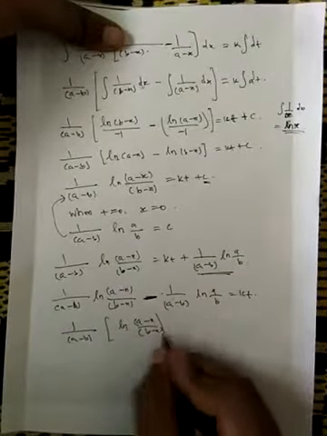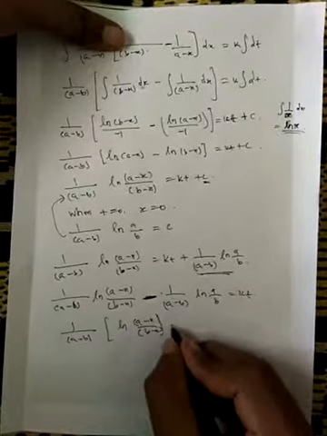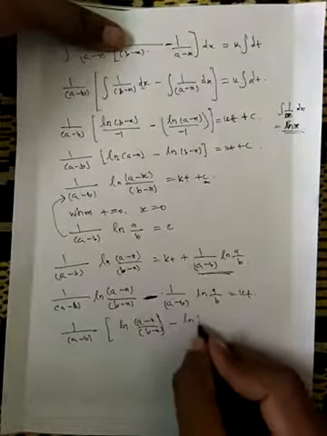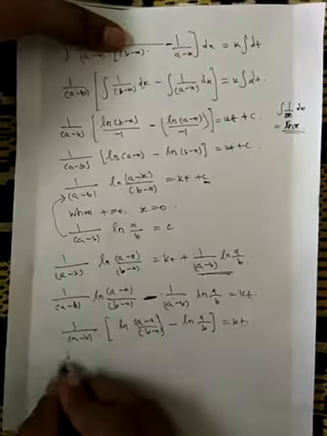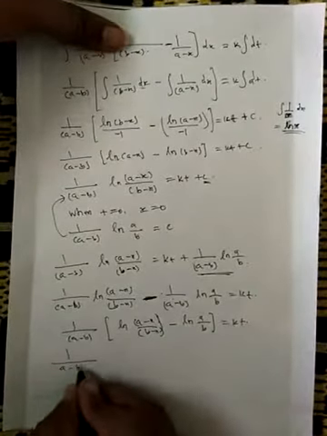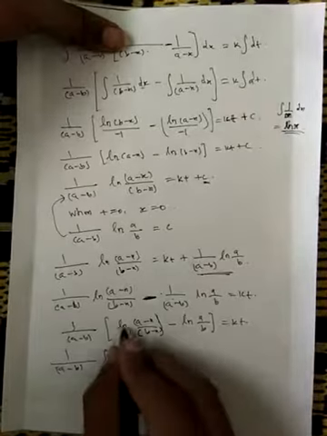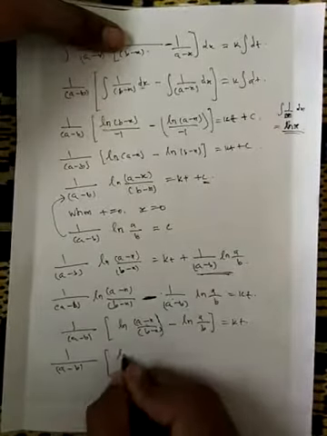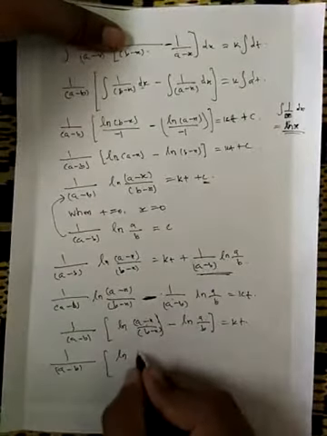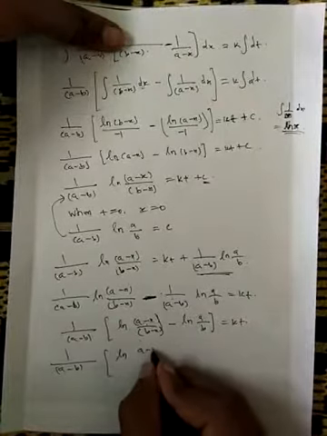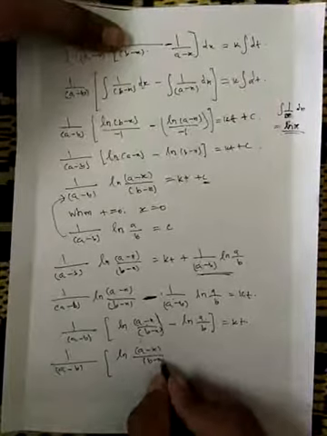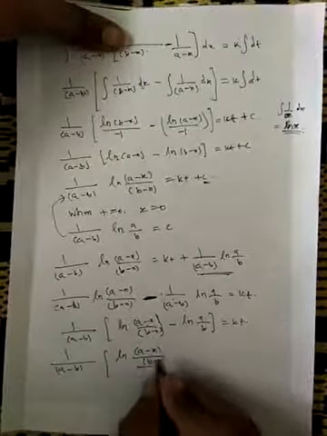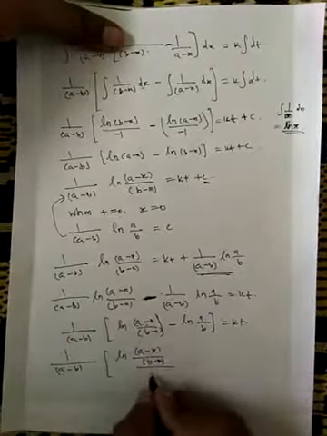Oh, sorry. Okay. This is a by b, kt. Wait. 1 by a minus b, this is log a minus log b. This can be log a by b, log a by b, that is a minus x by b minus x, divided by, this is log a by log b is a by b.